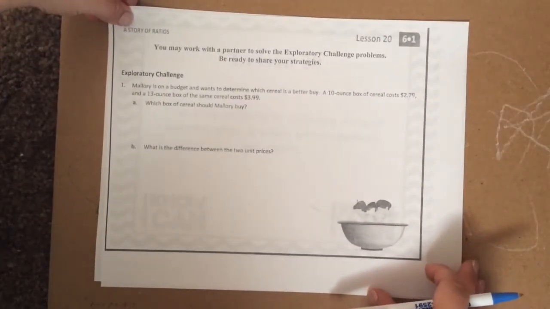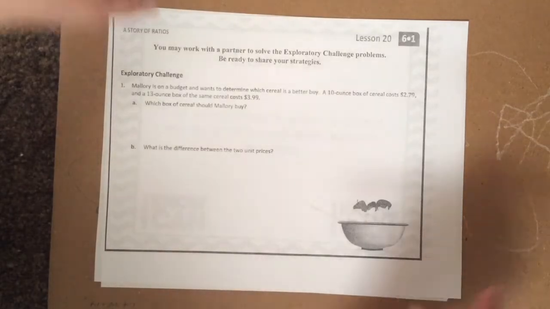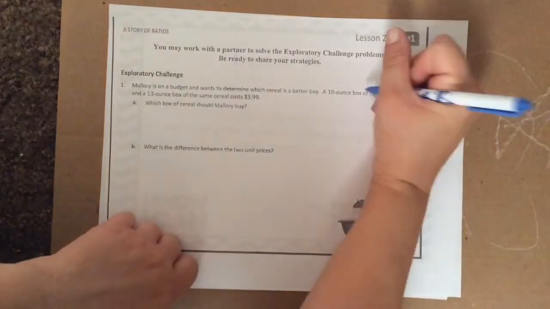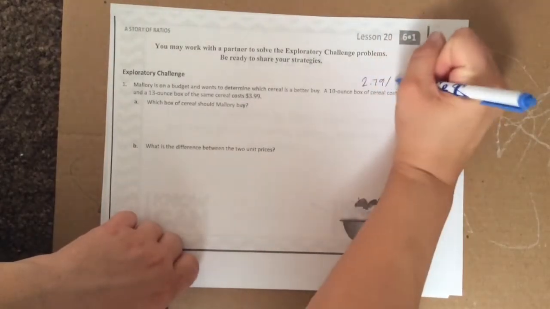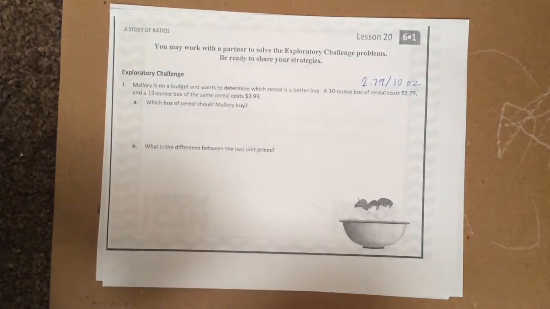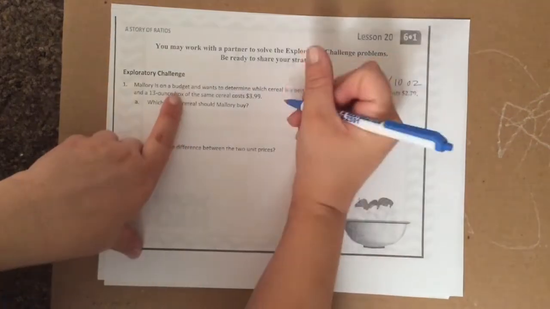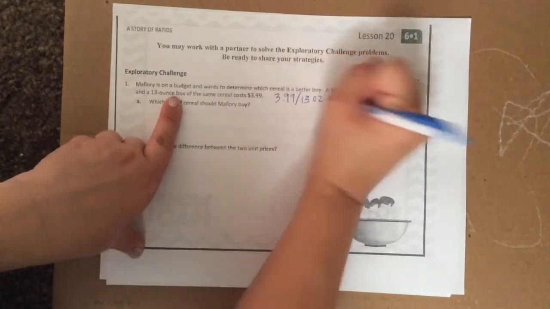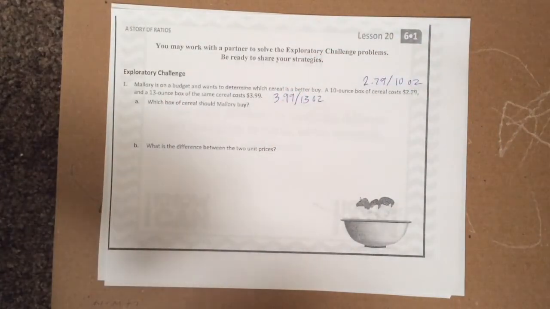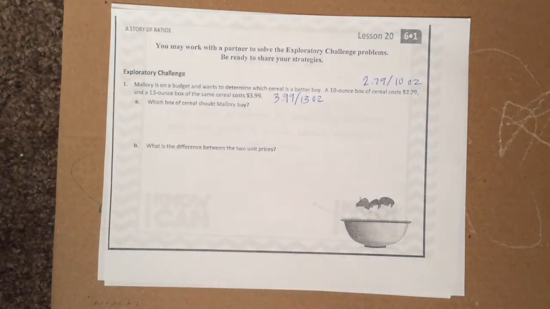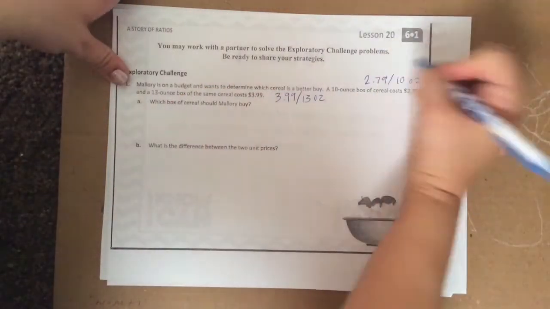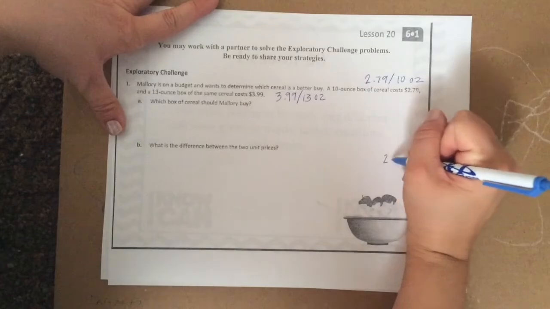Mallory is on a budget and wants to determine which cereal is a better buy. A 10-ounce box of cereal costs $2.79. And a 13-ounce box of the same cereal costs $3.99. Which box of cereal should Mallory buy? So what we need to do here is find the unit rate of both. So I'm going to take $2.79 and I'm going to divide that by 10. Let's use this space over here.